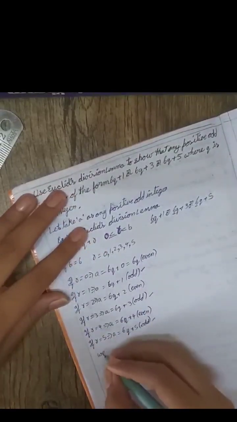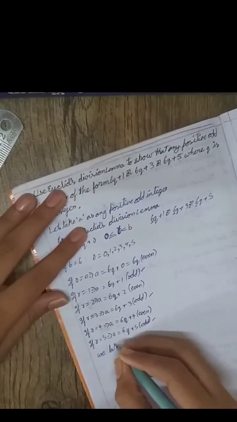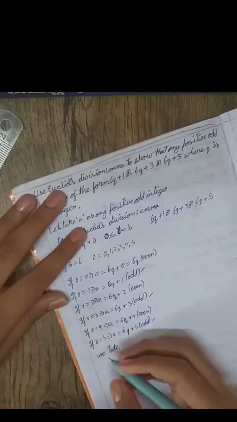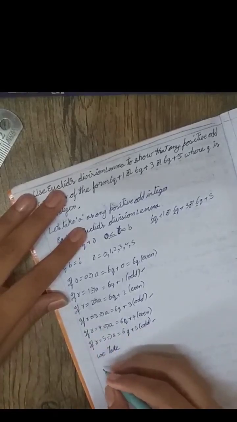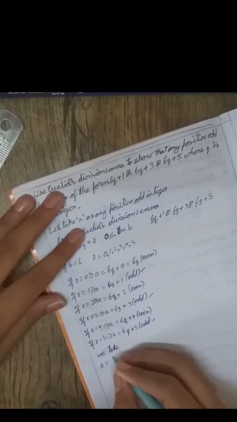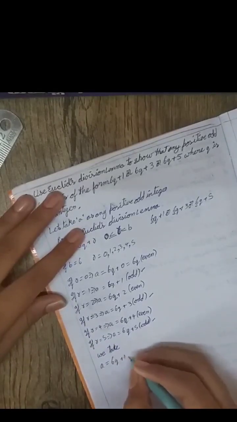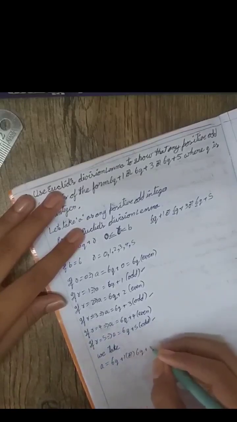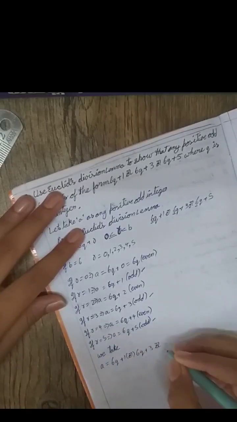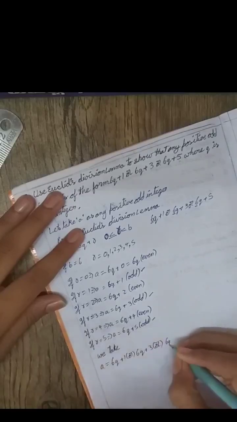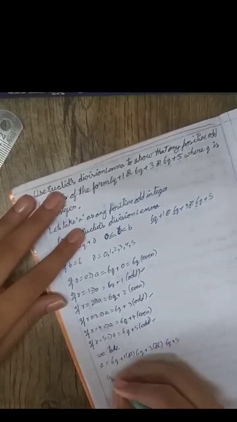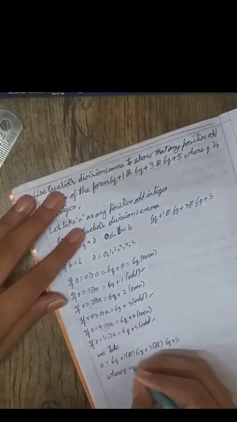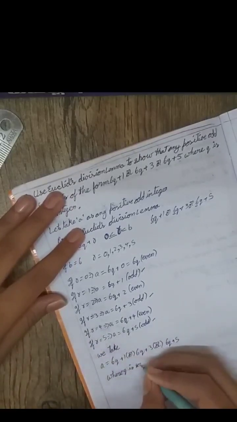So we take a is equal to 6q plus 1 or 6q plus 3 or 6q plus 5, where q is some integer.